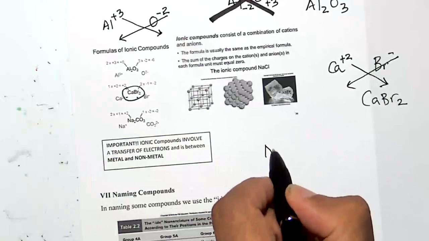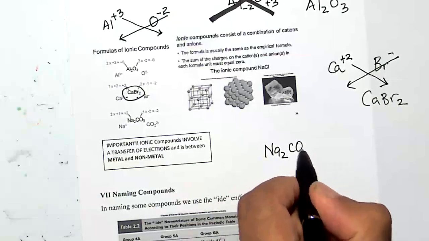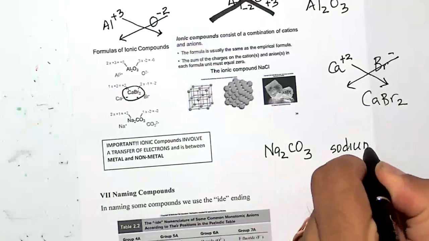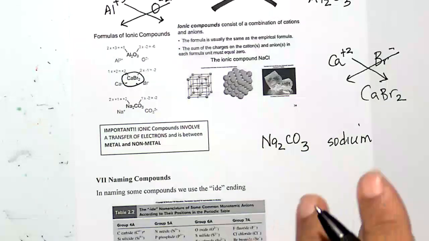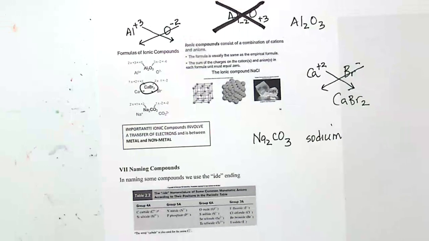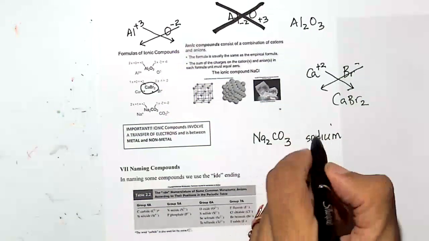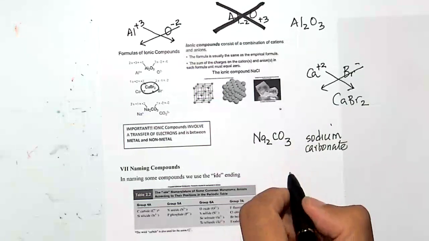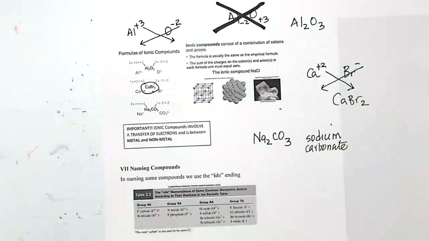All right, how about this one? Na2CO3. What do you guys think? Sodium carbonate. Okay, remember from our flashcards, this is sodium carbonate. Okay, how can we break this down? Sodium is group 1.